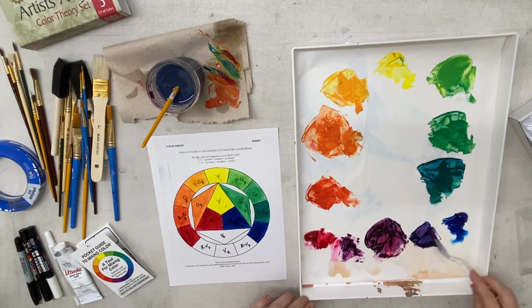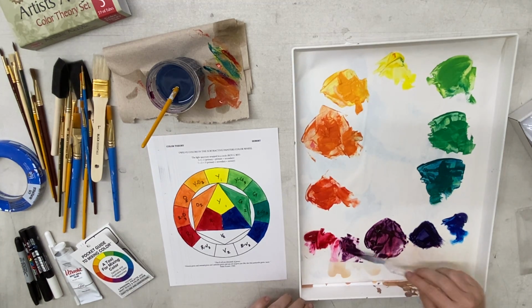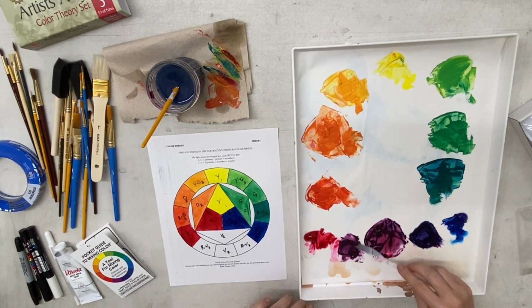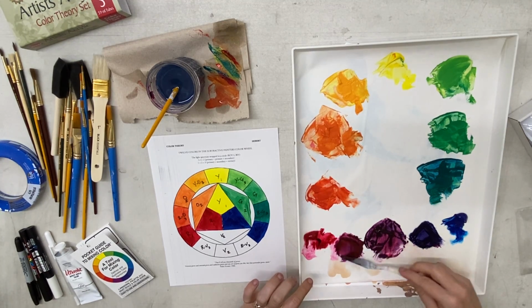Oh yeah, it's lovely. They're really dark on the palette, but you can see underneath what they look like. And then when they dry, they'll dry a little darker. Grab a little bit of red. I'm actually going to grab a lot of red. I have a lot of water from my palette running down here.